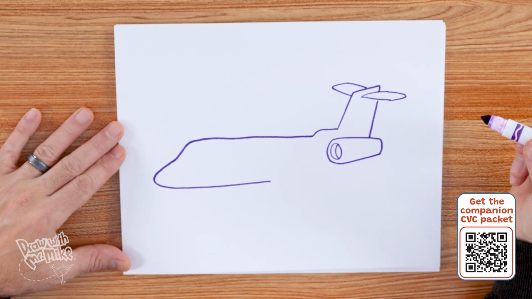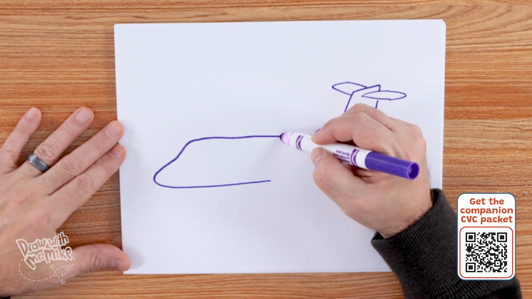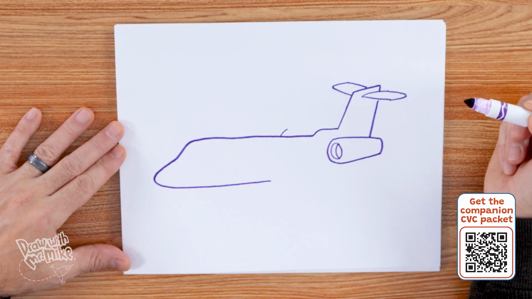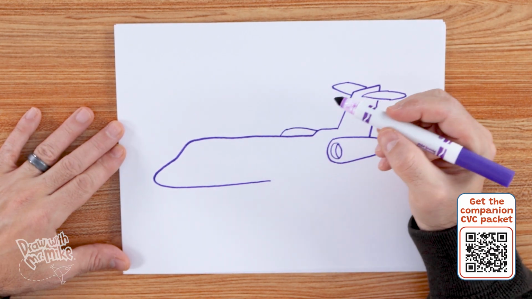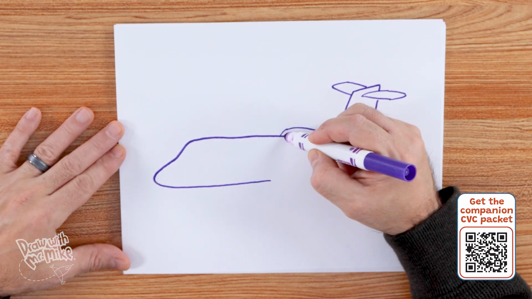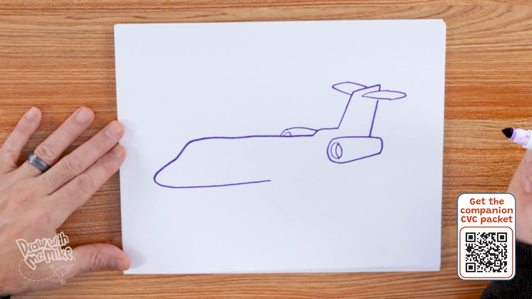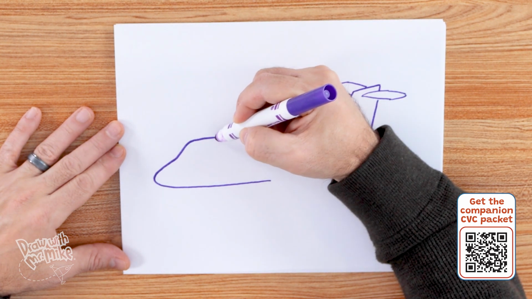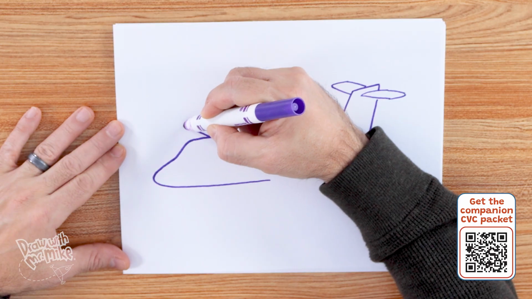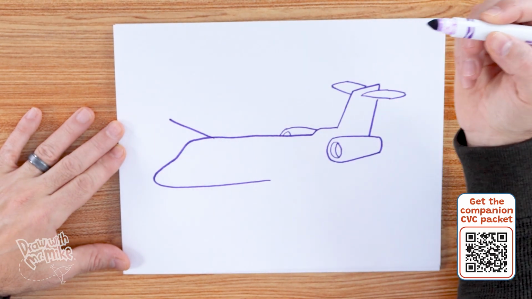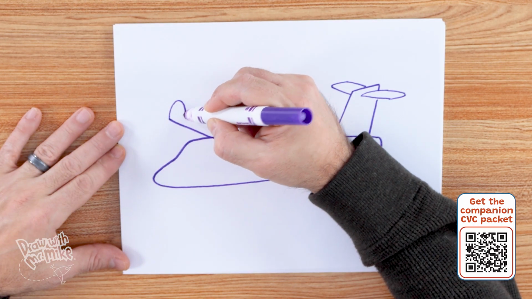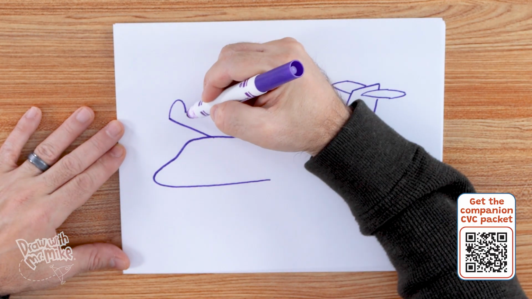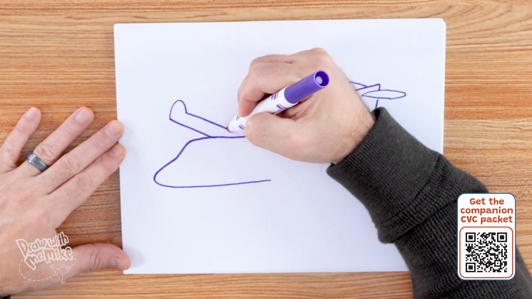Okay, next, we're going to add in, right about here, a curve, and then a line with a little half circle right here. Next, we're going to add a line that goes from here to here, and then it goes up for an upside down U, like that. And then we're going to have a line that goes from here over to here.